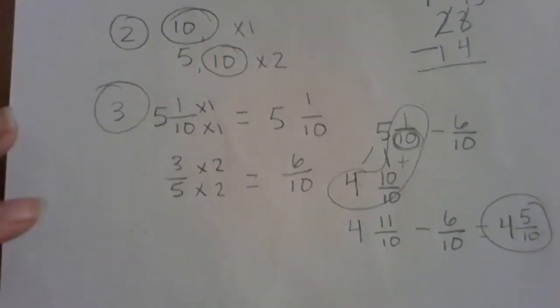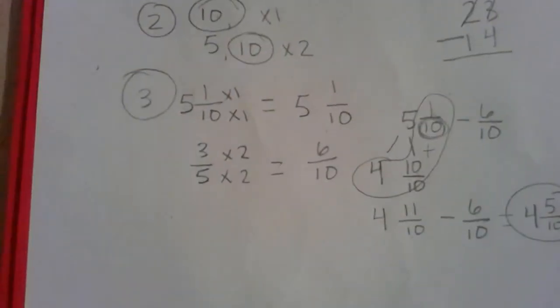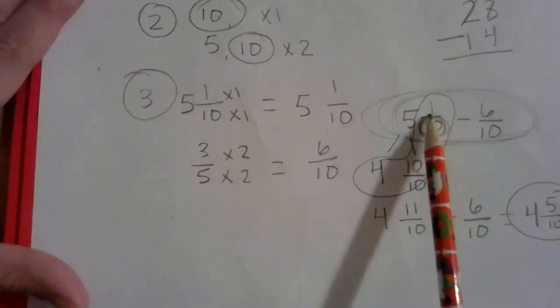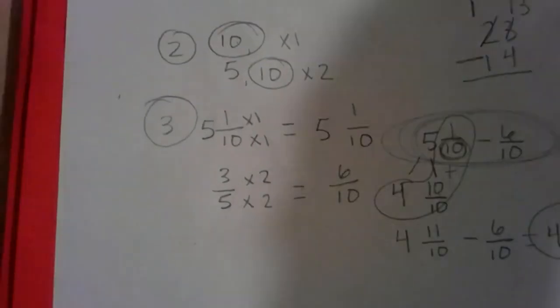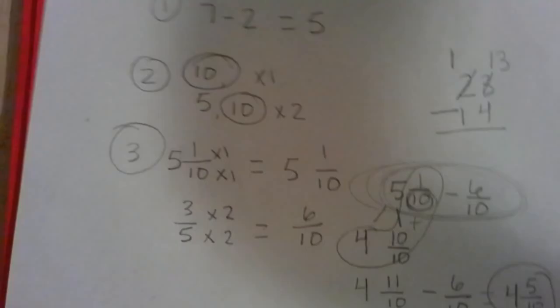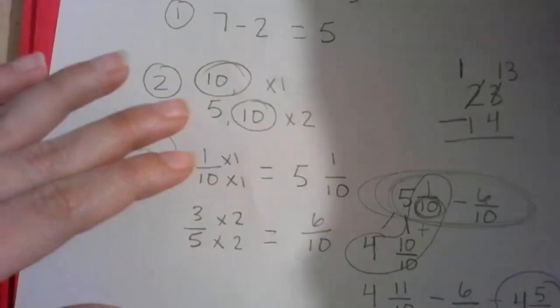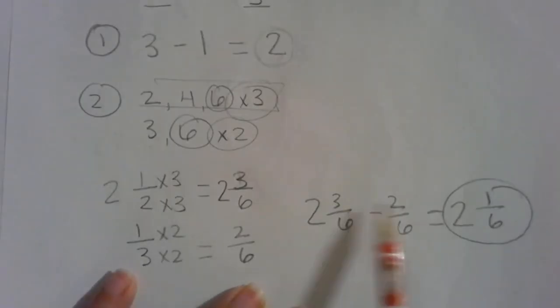So as you can see, the problems that are the most complicated are these subtraction with borrowing. And you won't know at first if you need to borrow. You're only going to know once you get to this step. And if this first numerator is smaller than this one, you can't do that and you must borrow. But in this other example that we did with subtraction, there wasn't any borrowing required because 3 is bigger than 2.